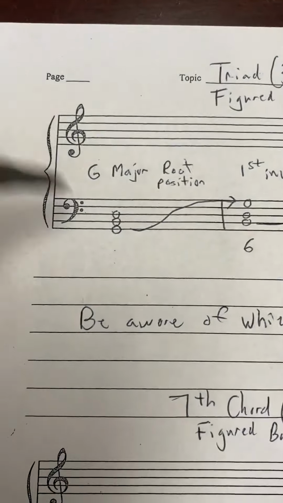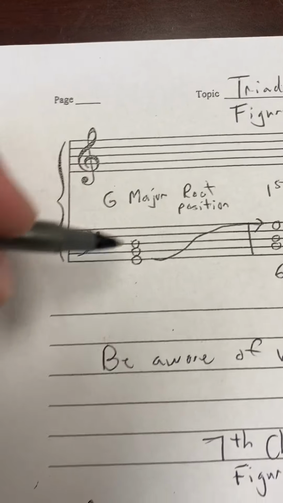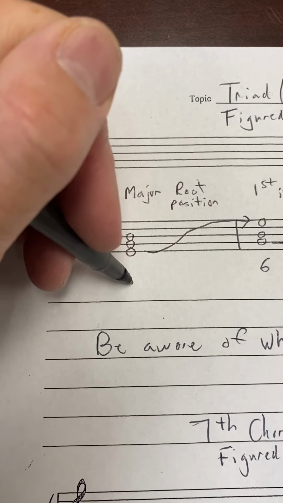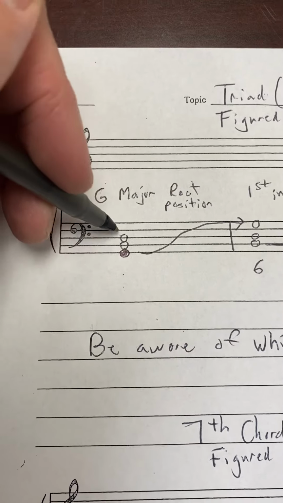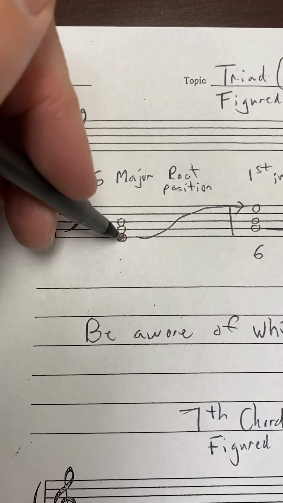We just keep them invisible, okay? It would be redundant to write them. So we think of them as imaginary. 5, 3, above a root. The root is on the bottom because they're equally spaced. That's a G chord, so the root is G.